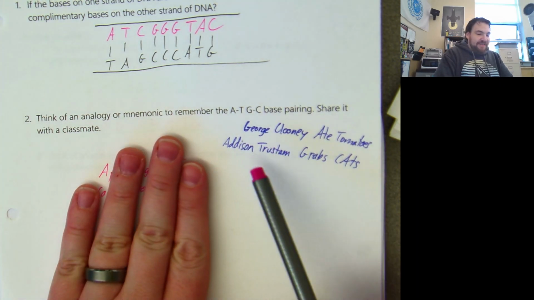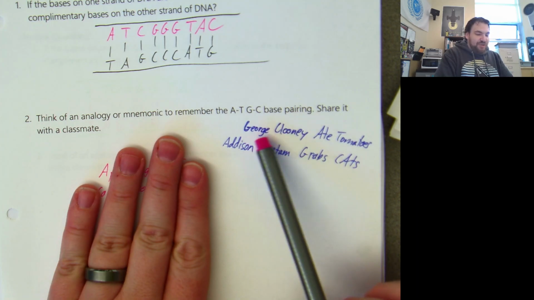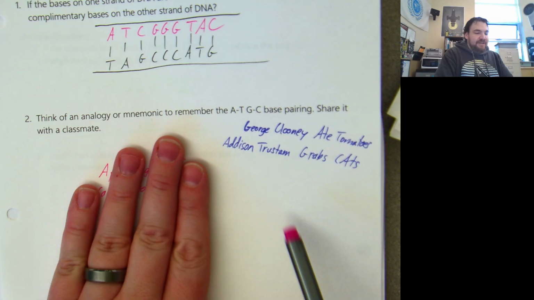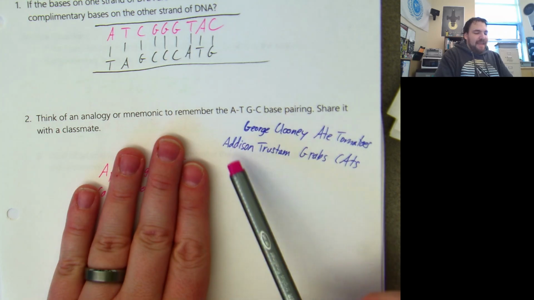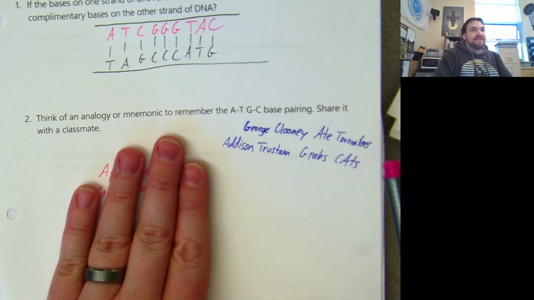The mnemonic that this particular class came up with was George Clooney ate tomatoes, GCAT, or Addison Trustham. This will tell you exactly what year this was. For those of you who remember Addison Trustham, if you don't, then you know this is a while ago. Addison Trustham grabs cats. Apparently that's true. Addison was an interesting dude.